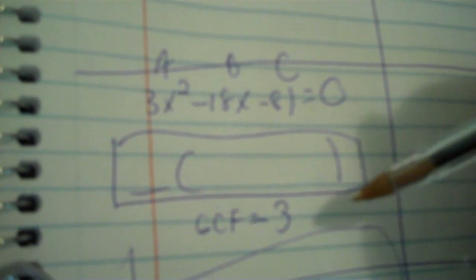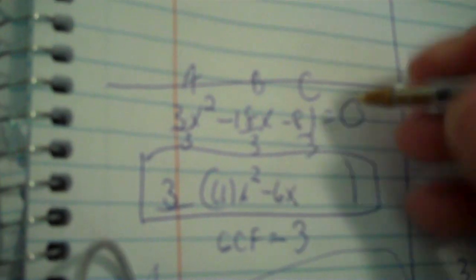Are you going to put an X with it? No, because you have C without the X. Are you going to make it negative? No, because A is positive. So it's just 3. So line up 3 over here, and then divide everything by 3. So that's an implied 1 with x squared minus 6x minus 27. So this is now the new ABC. This is what I'm attempting to factor now.